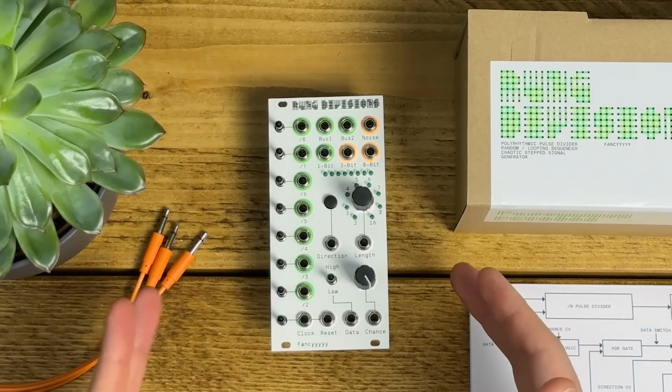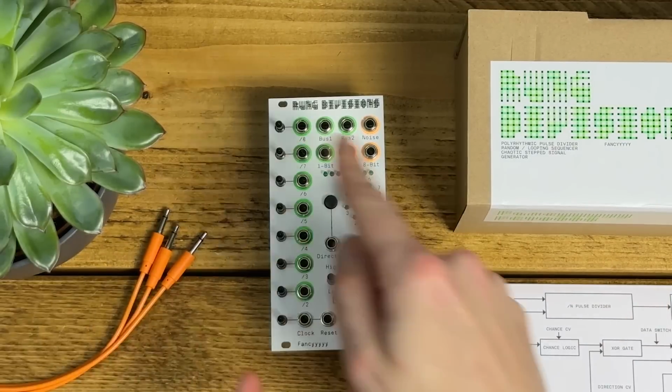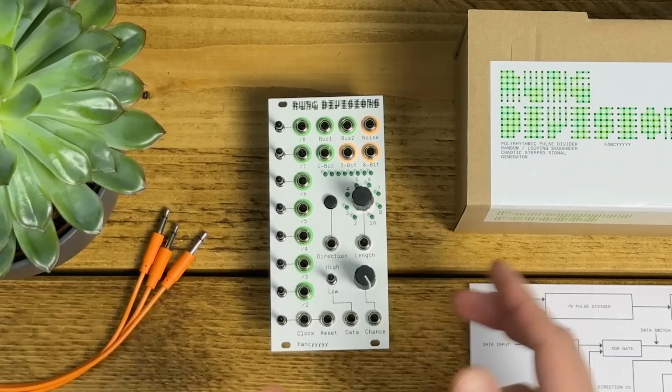So if that's got your attention, then strap yourself in and I'll give you a guided tour of the module before taking you through all of those patches in detail.